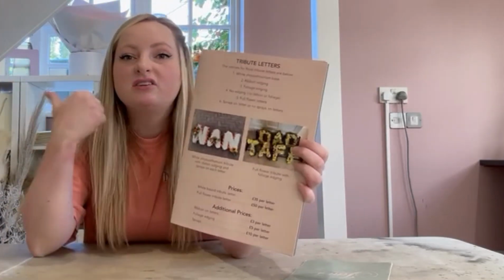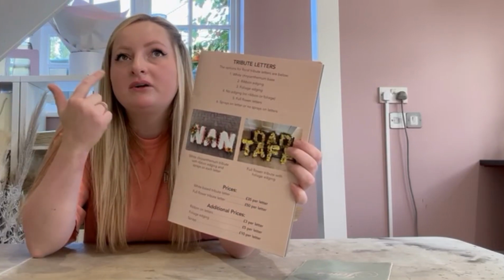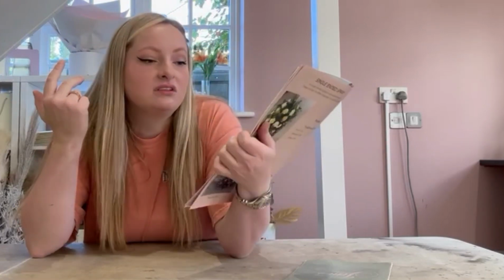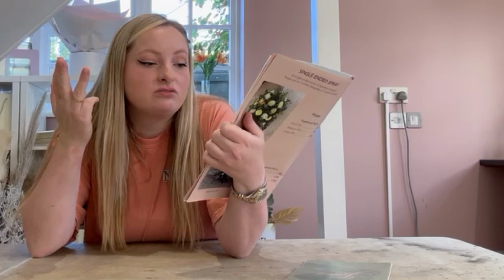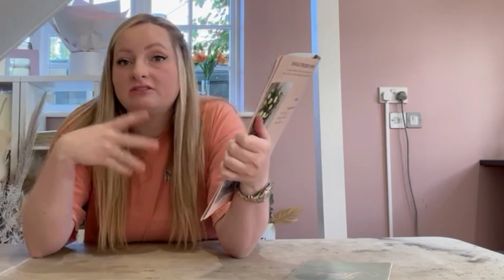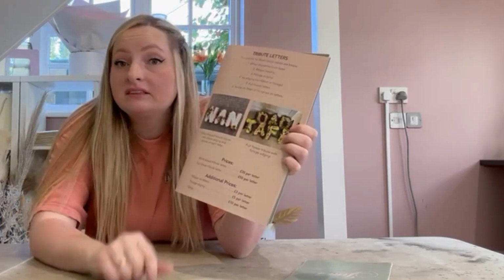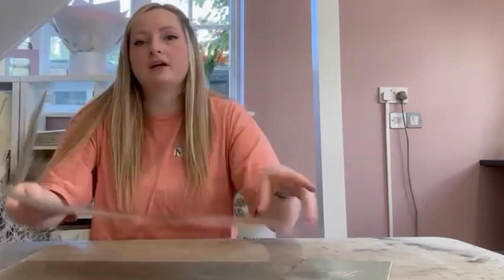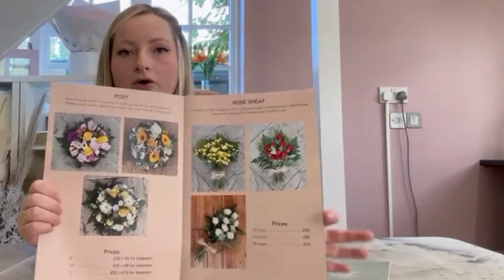So you can't have a big bold flower in there like a lily. What I usually use is chrysanthemums, carnations, spray roses, and I do a foliage edge, or if they want a ribbon edge, it's another £5 for each letter. How simple. Okay. Then we're going to go on to the posies.